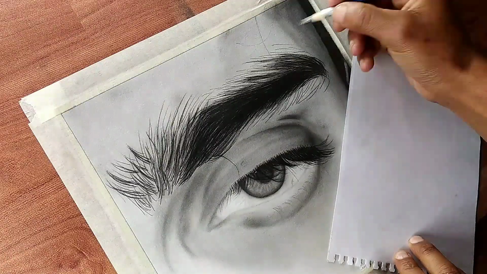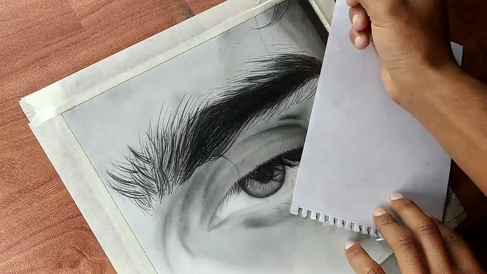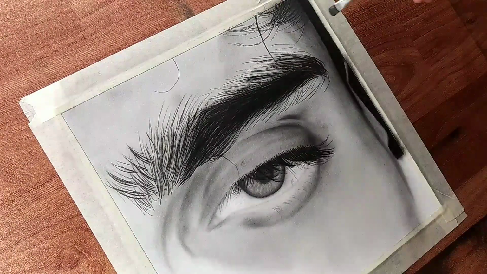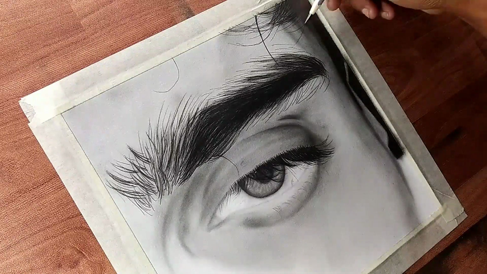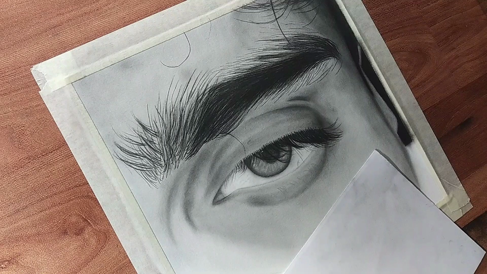Now again take your 10B pencil and draw this hair cluster in the forehead, and while blending this hair cluster, spread graphite powder over the forehead to create depth. Now moving to the last and most important step, which will add a hyper-realistic look to your drawing. In this, first we will focus on elevating the eye in your drawing.